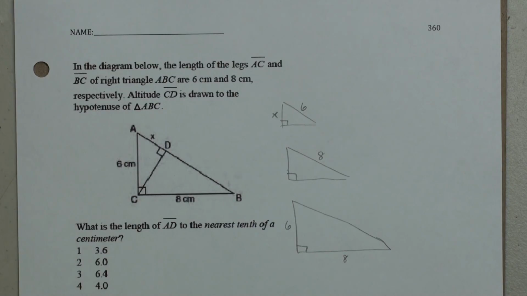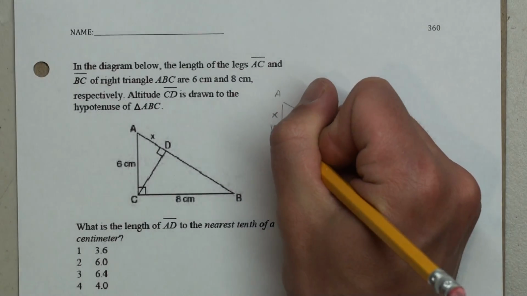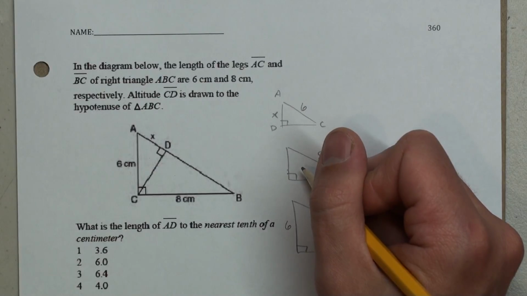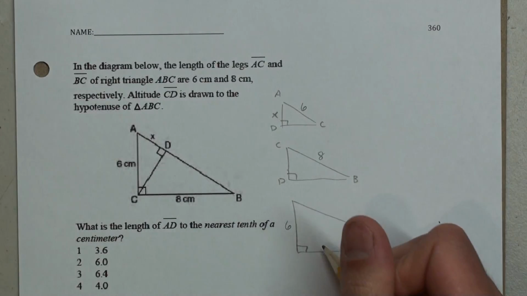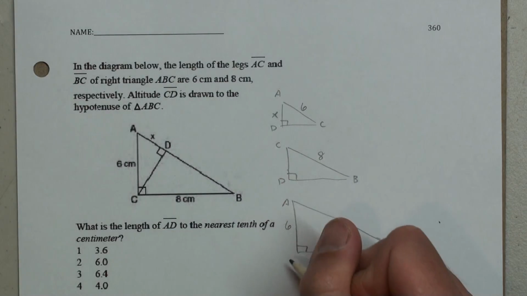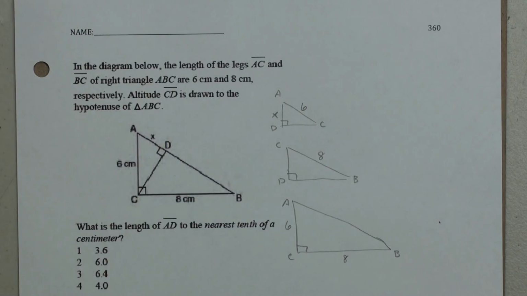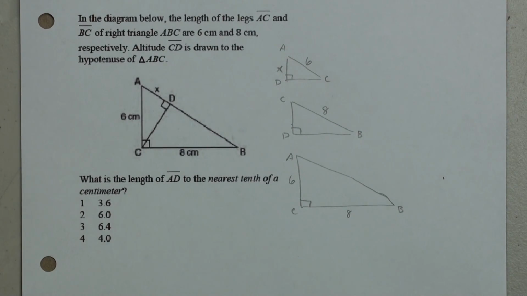What is the length of AD? Well, this is A, this is D, and this is C. In this triangle, I have C, D, B, and in this one, it's A, C, B. Yes, I think this is much easier than using the rules. The rules confuse me, the formulas.